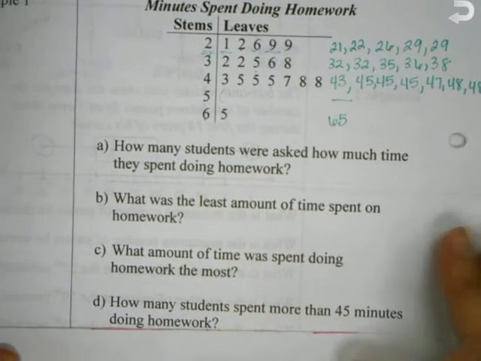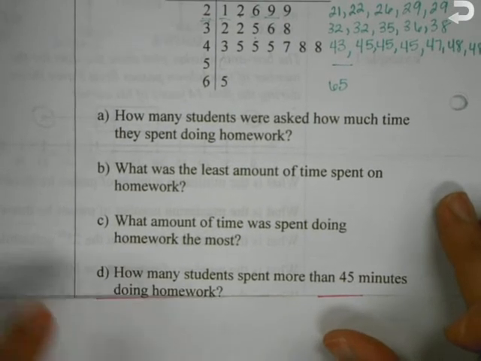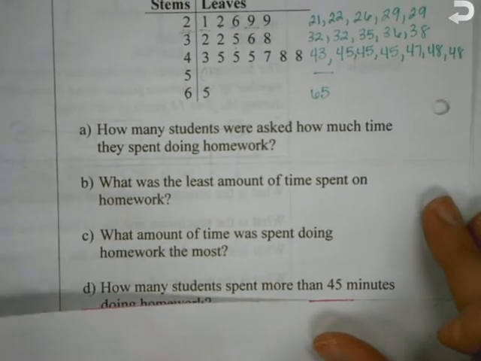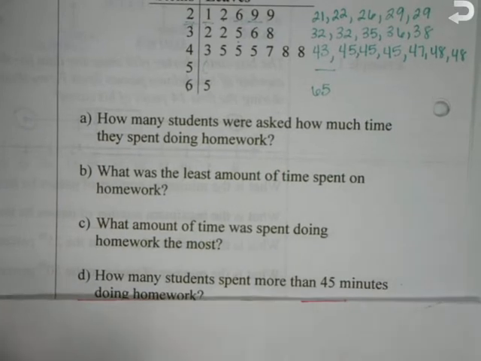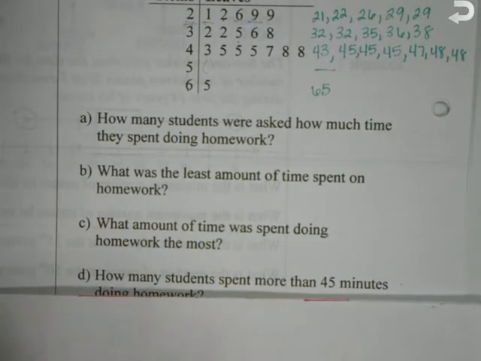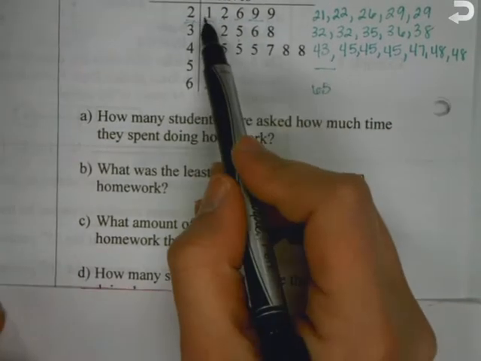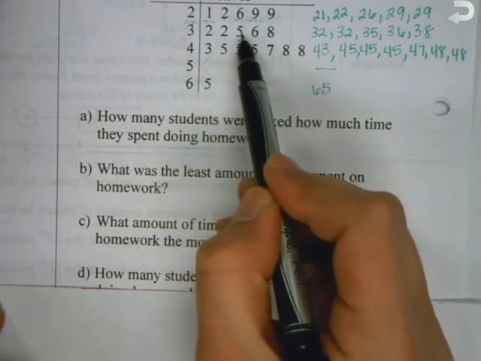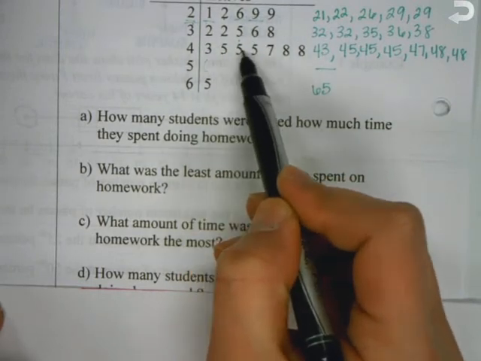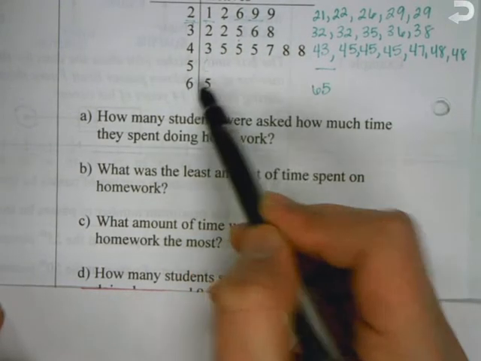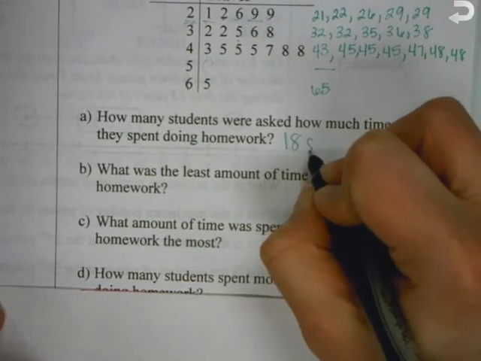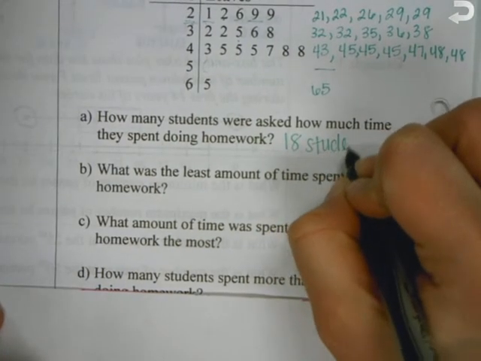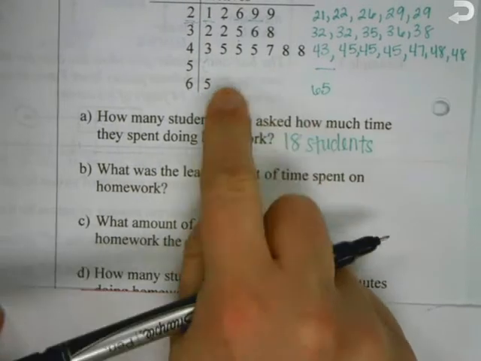First of all, how many students were asked how much time they spent doing homework? How many leaves do I have? 1, 2, 3, 4, 5, 6, 7, 8, 9, 10, 11, 12, 13, 14, 15, 16, 17, 18, right? So that's all we need to write, 18 students. The number of leaves is how many people were included in the data.